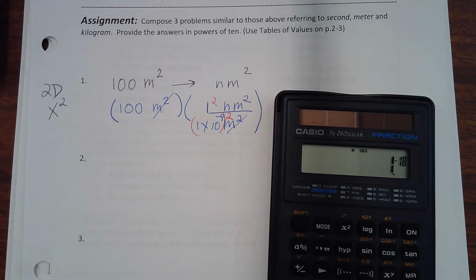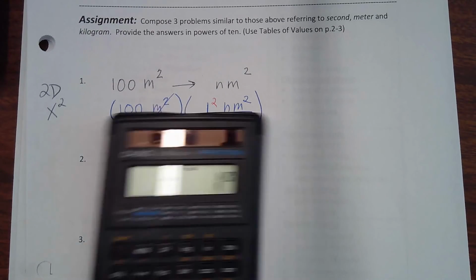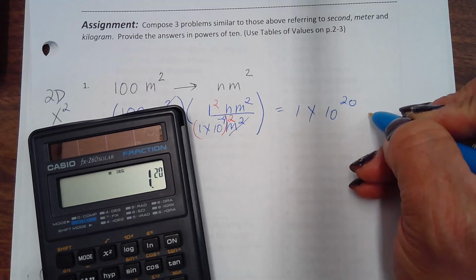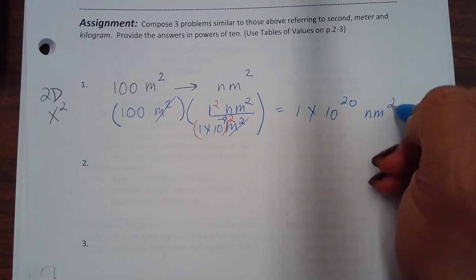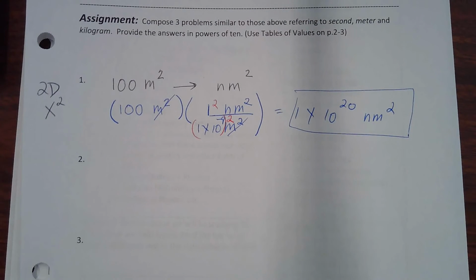That makes it to the negative 18. Equals, the answer is 1 times 10 to the power of 20 nanometer squared. That's your answer. Because you went from meter, which is big, to nano, which is small, your number's gotta be large.